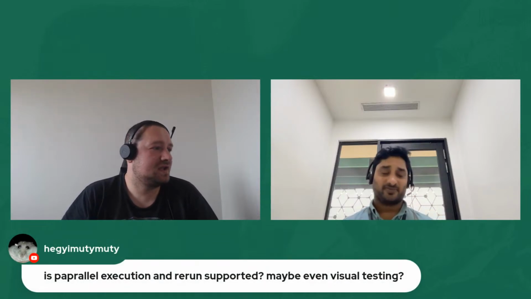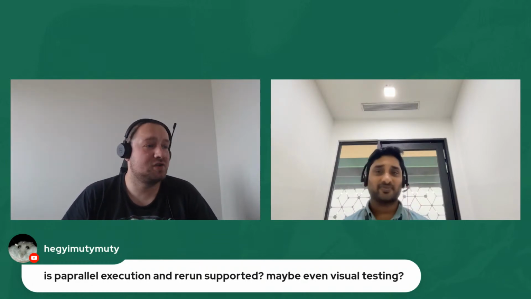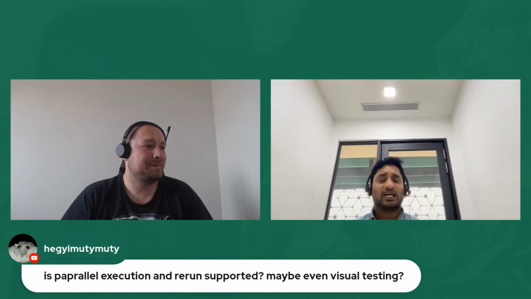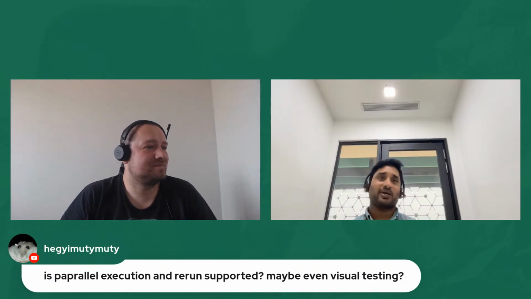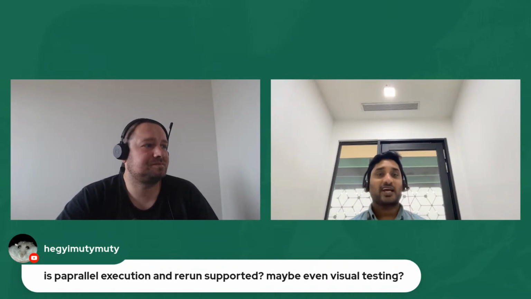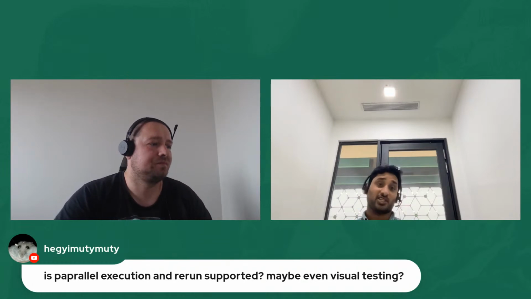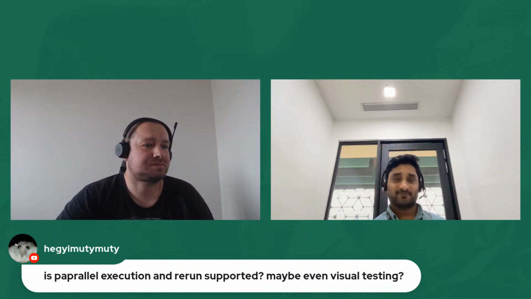Next question. Are parallel execution and rerun supported, and maybe even visual testing? The main goal of WebDriver BiDi is to bring DevTools access to WebDriver Classic, so I don't see a future for visual testing for now, but maybe in the future, if required, we can consider it. Coming to parallel execution, yes, with Selenium Grid we are already supporting WebDriver BiDi. Great.